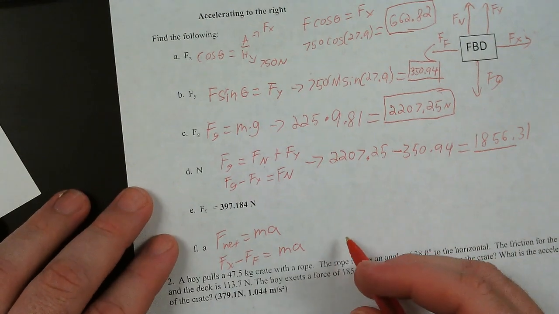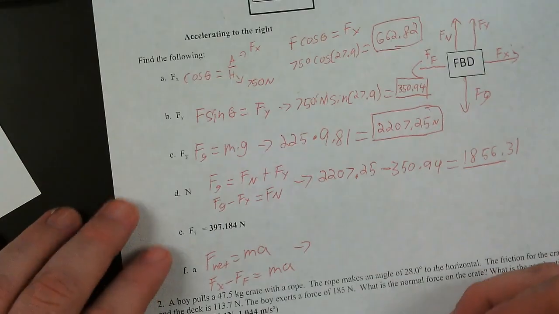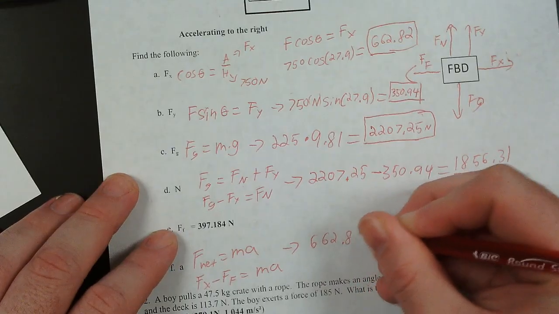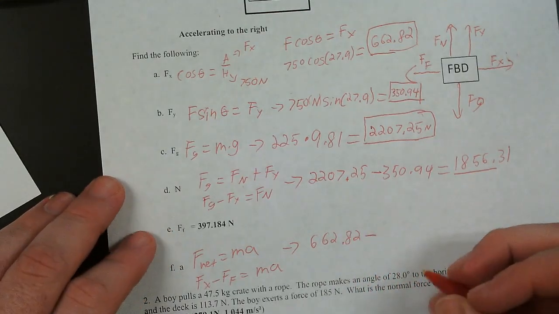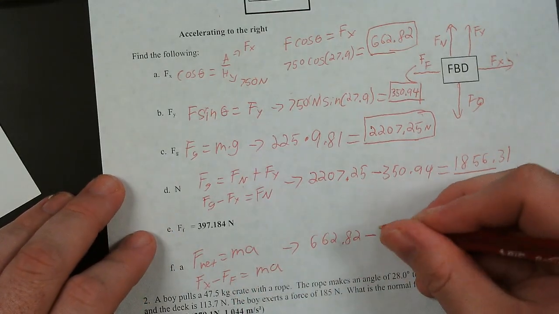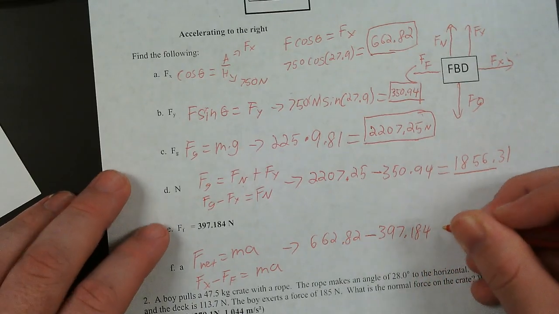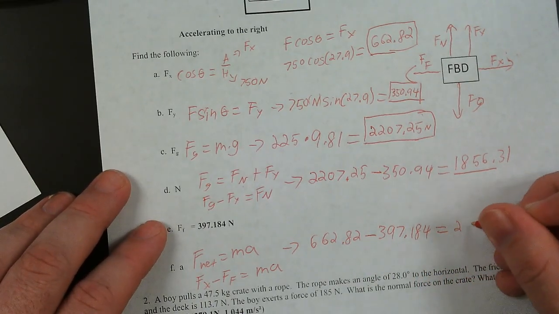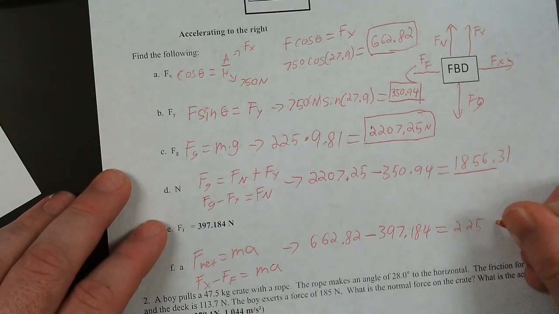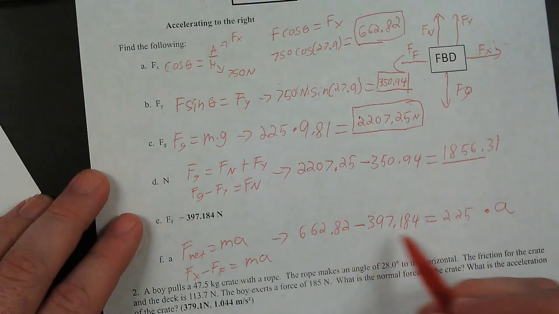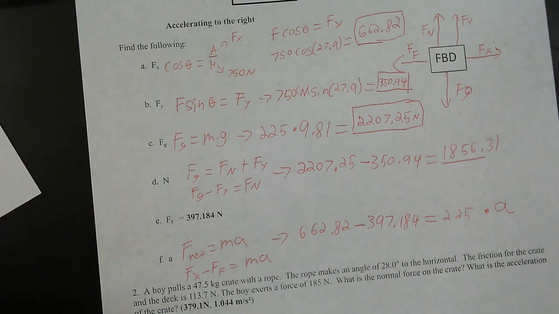So if I go ahead and write that out over here, my Fx, if I go back to earlier, was 662.82 minus my Ff, which is 397.184, and that's going to equal my mass of 225 times a. So what do I do now? I'm going to subtract these two and then divide out my answer.